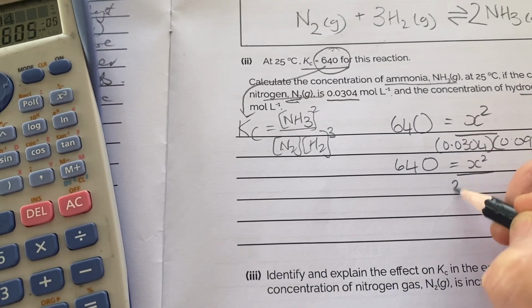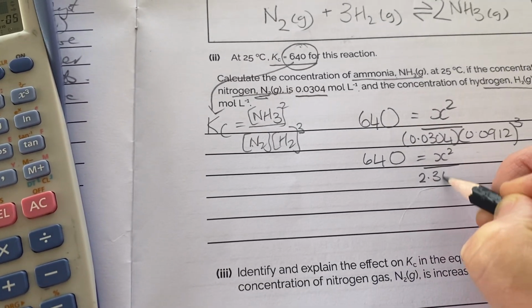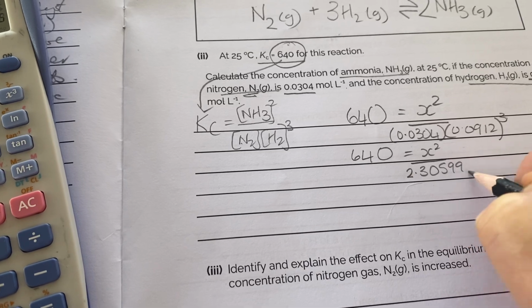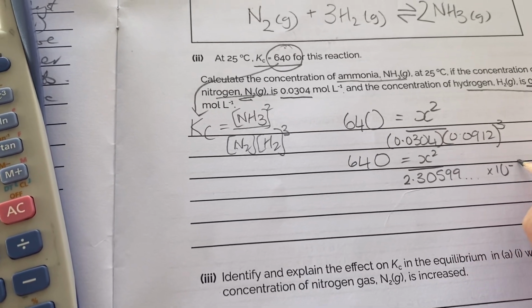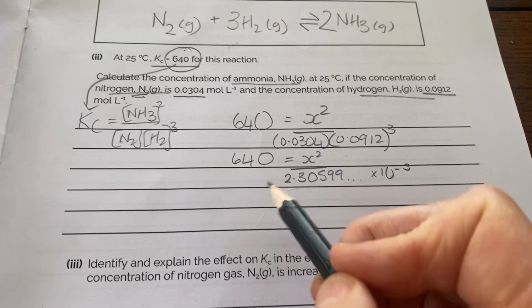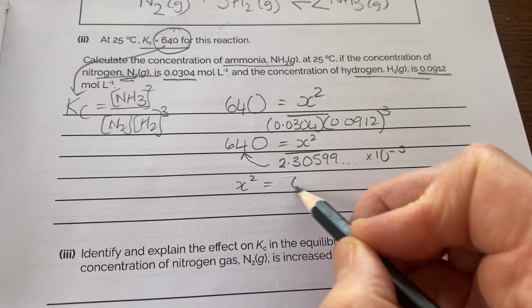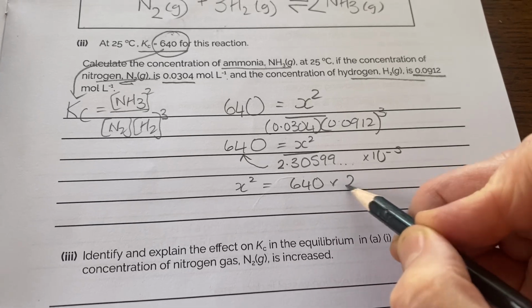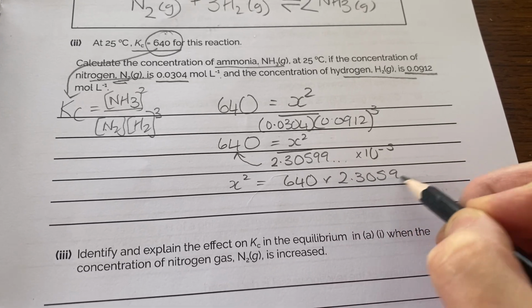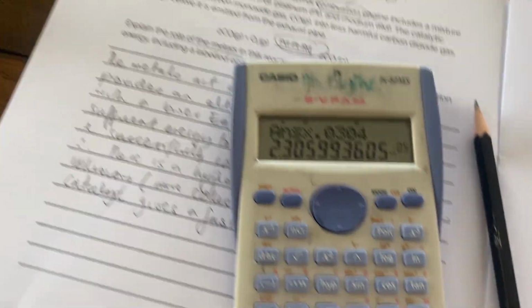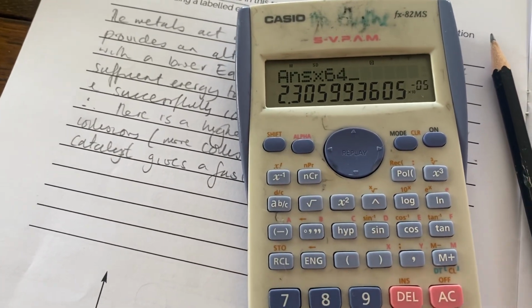So over 2.30599 times 10 to the negative 5. Okay, so now I'm going to multiply this up here. So x squared is going to equal 640 times 2.30599 times 10 to the negative 5. So I've still got that in my calculator, so I'm going to multiply that by 640.